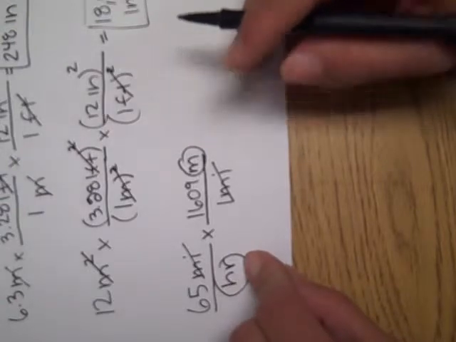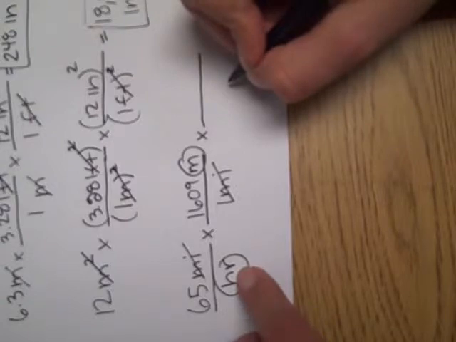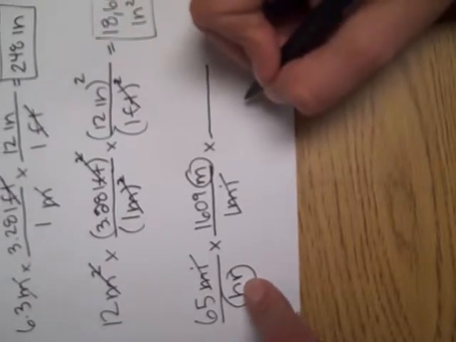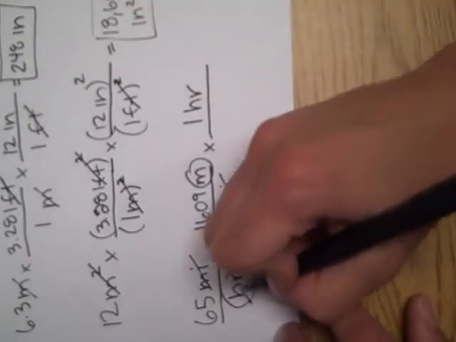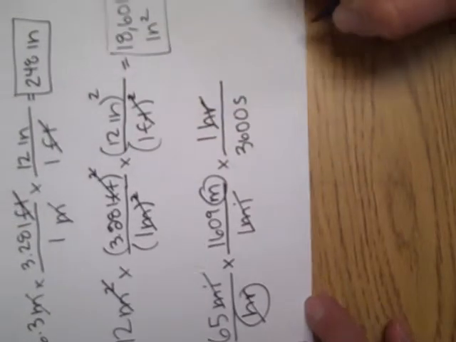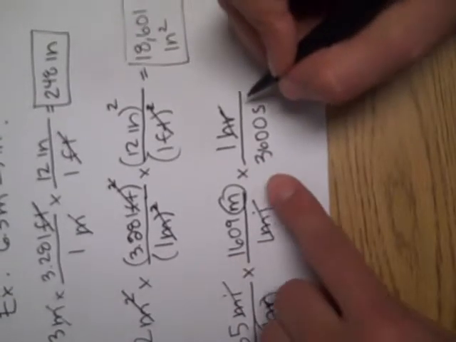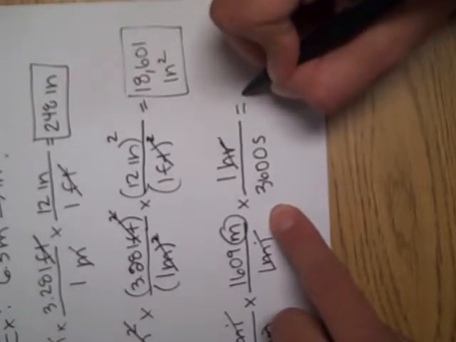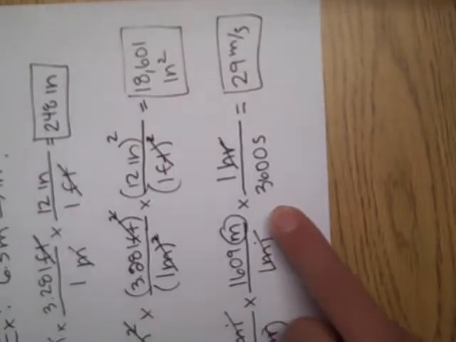I want meters per second, so you additionally have to do one more step, where I cancel out this hours. This is where a lot of people get stuck, but since the hours is in the denominator down here, I need to put 1 hour in my numerator up here, so they cancel, and 1 hour is 3,600 seconds, and so then you multiply everything in your numerator, 65 times 1609, divide by that in your denominator, and you get 29 meters per second.